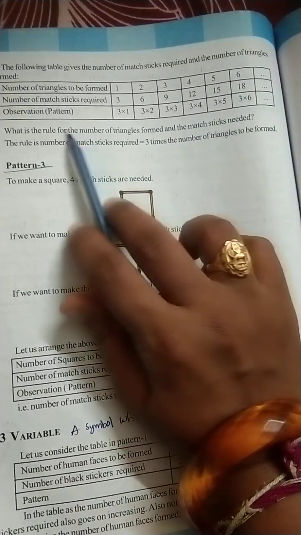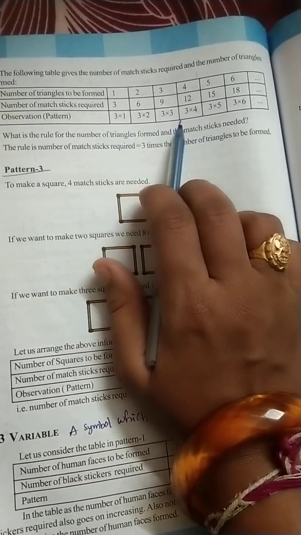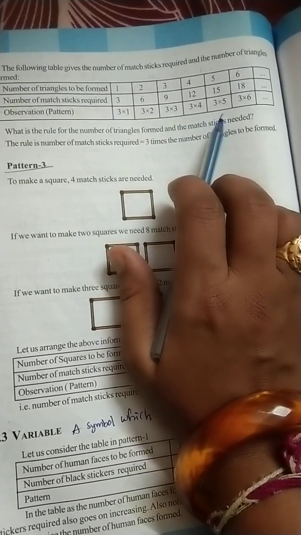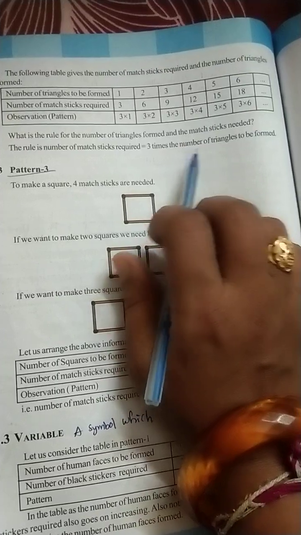So here 3 is common: 3 into 1, 3 into 2, 3 into 3. We can write the pattern for this as 3 into n, 3n.